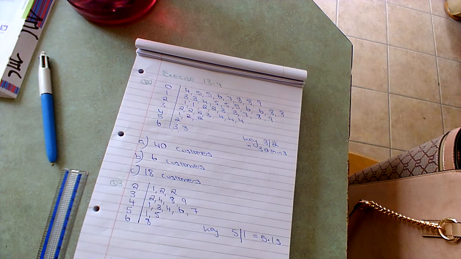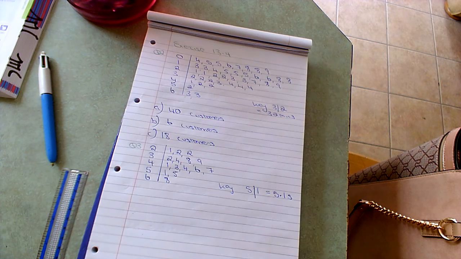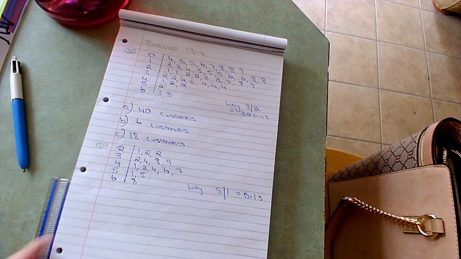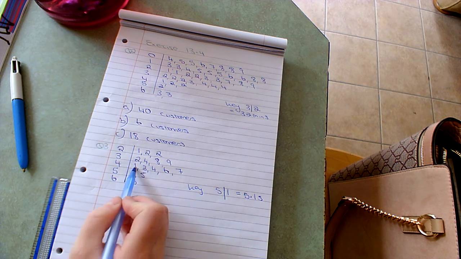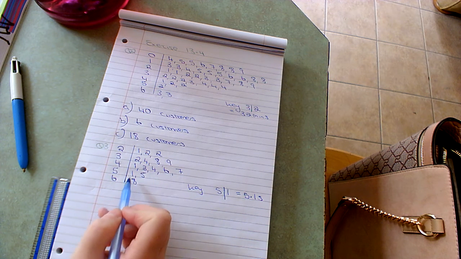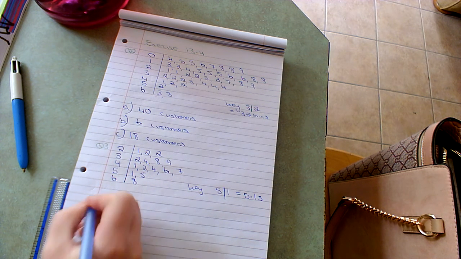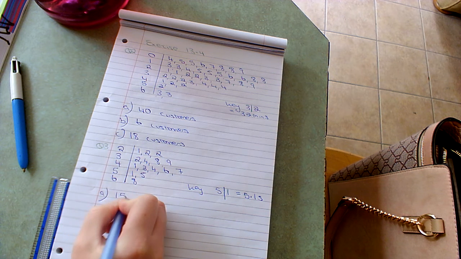Okay, so here I have question 3, and it says, the stem and leaf plot below shows the time in seconds it took contestants to answer a general knowledge question. All contestants answered in less than 7 seconds. How many contestants answered the question? So I have 1, 2, 3, 4, 5, 6, 7, 8, 9, 10, 11, 12, 13, 14, 15. So part A is 15.